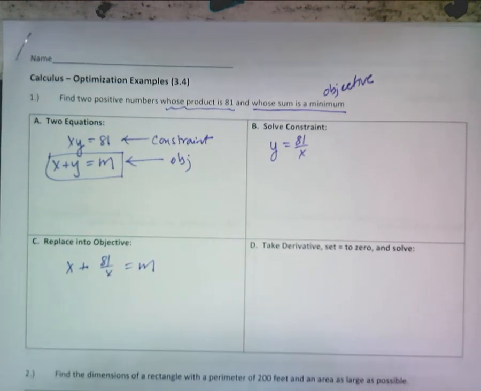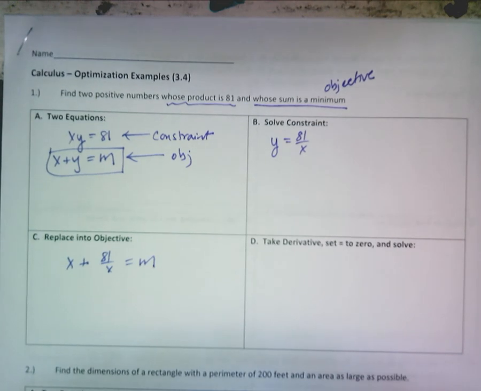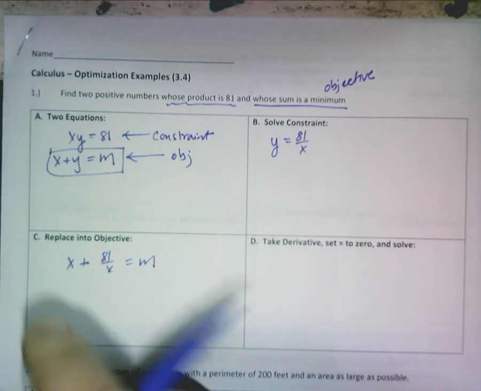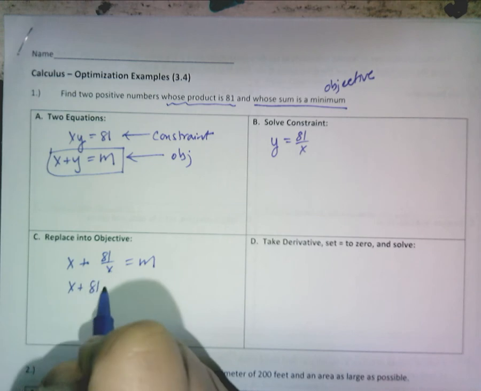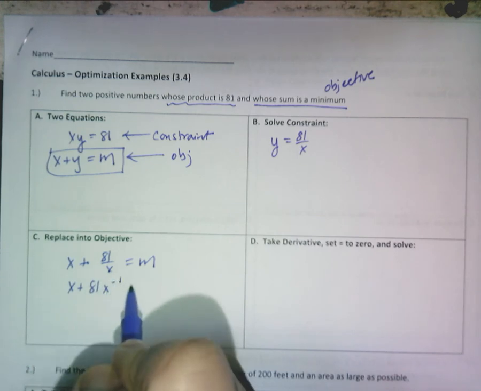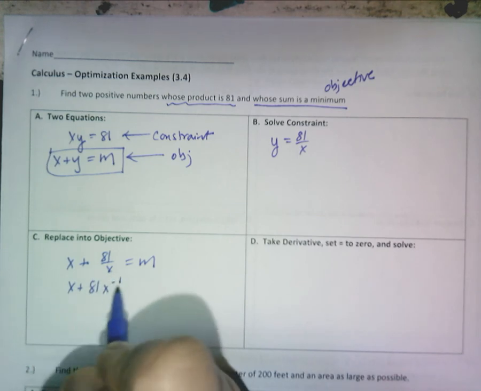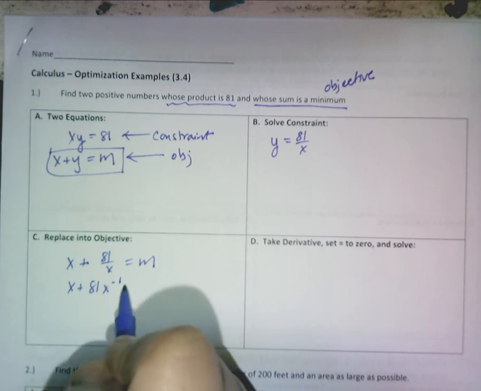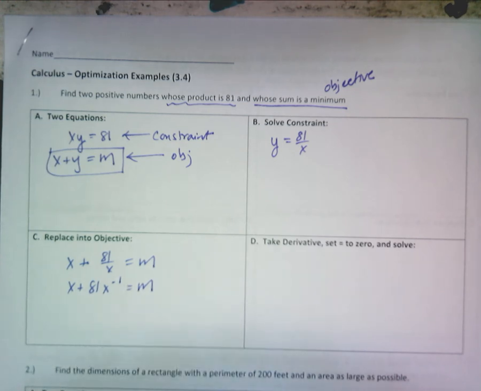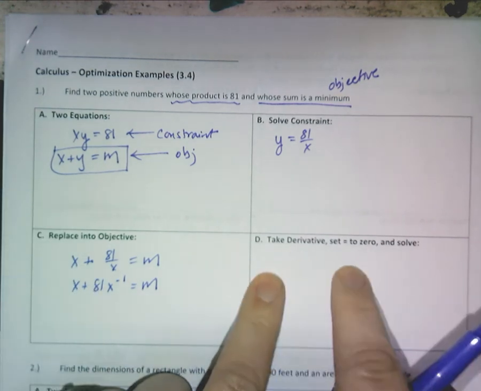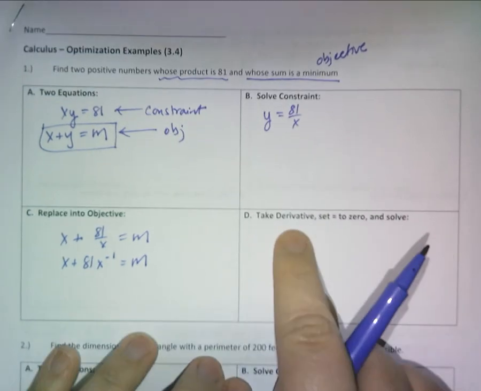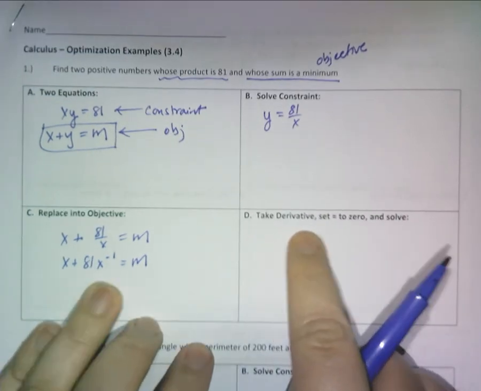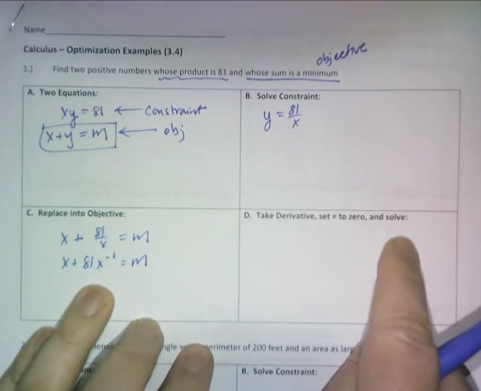But we're going to have to do some calculus. So I'm going to rewrite this as x plus 81x to the negative 1. Are you with me on where I got that? All right, so we write 2 equations. We solve one of the equations, the constraint. We replace it into the objective. The last is the calculus part. You're going to take a derivative of that, set it equal to 0, and actually solve the problem.